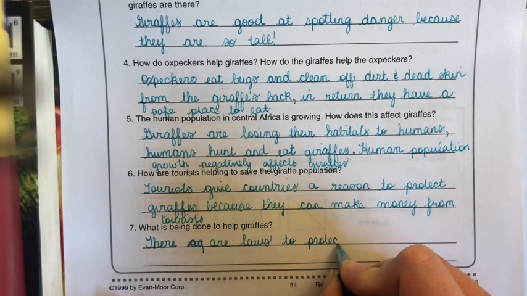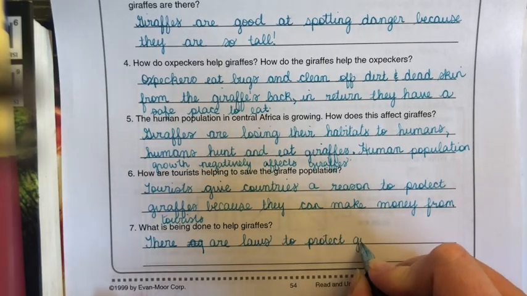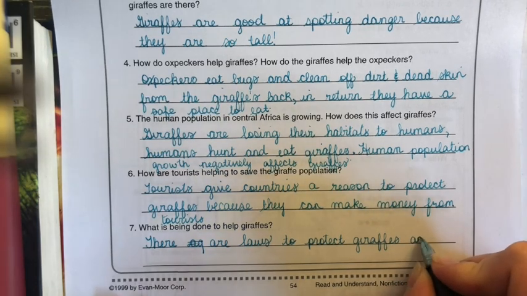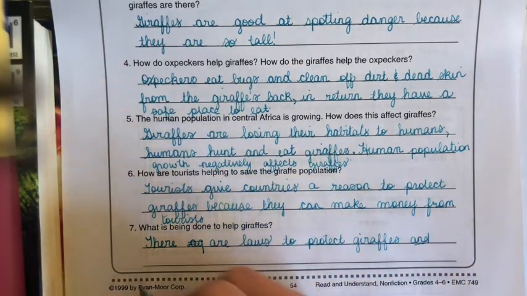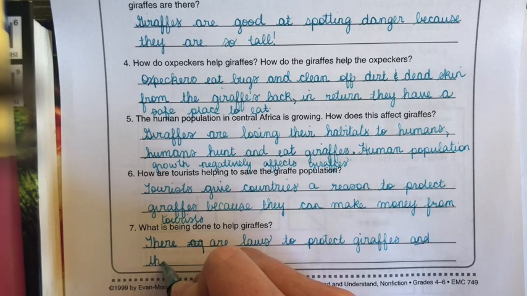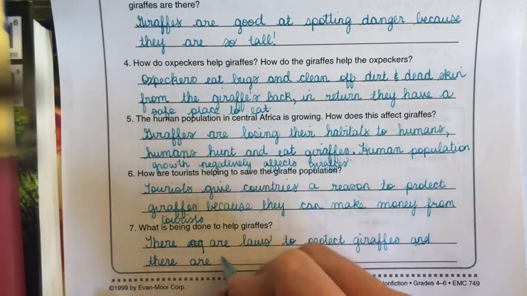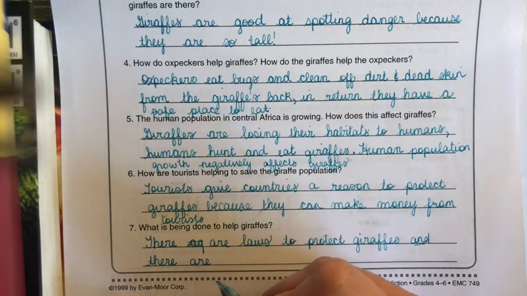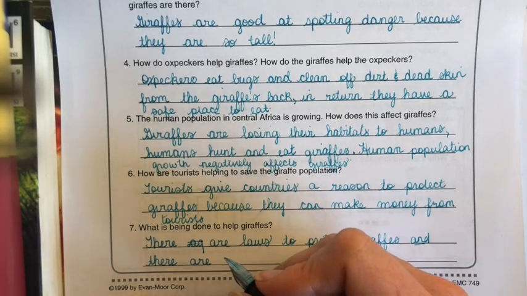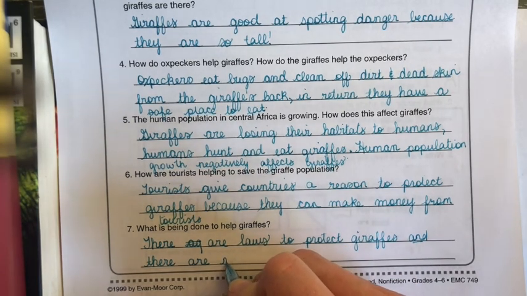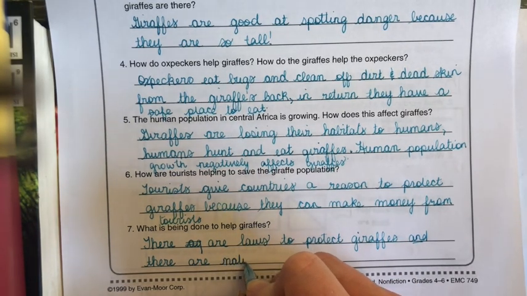And there are, they said some land put aside, but that's usually called a nature preserve. So there are nature preserves for them to live on.